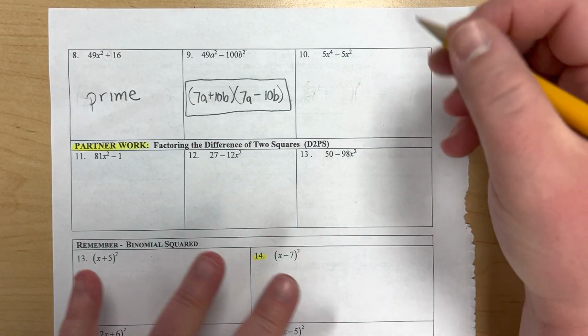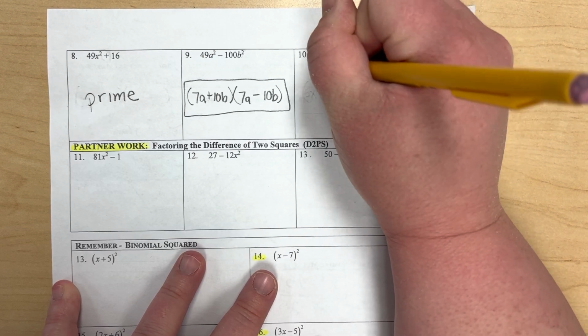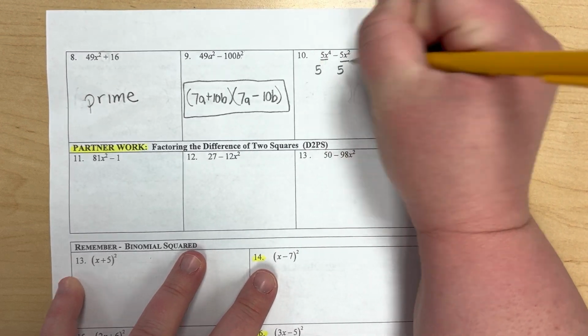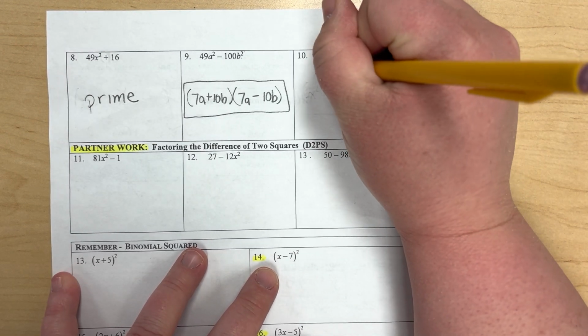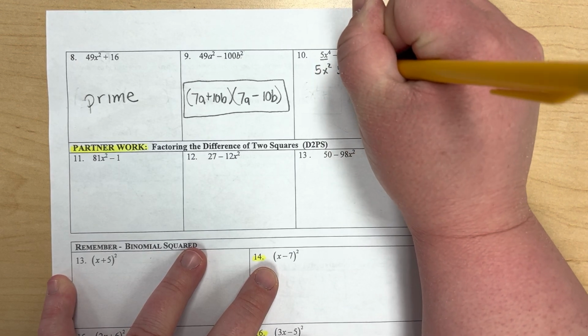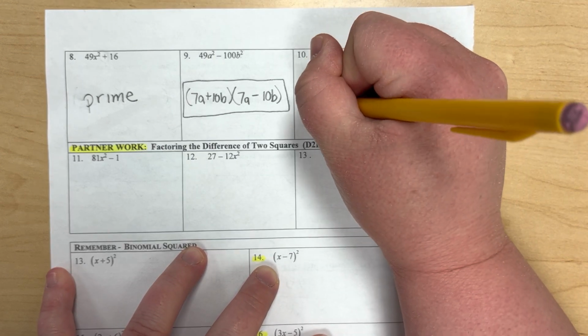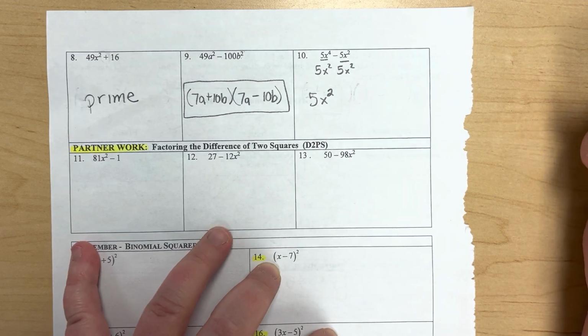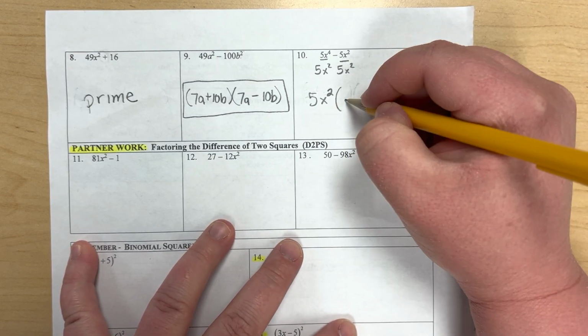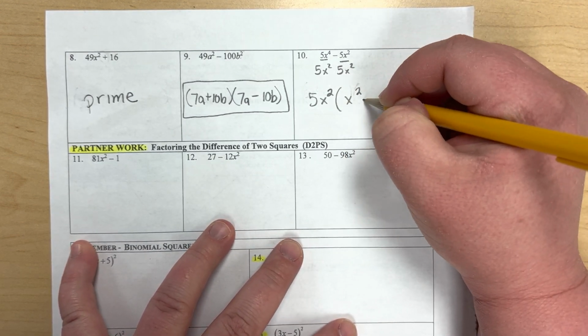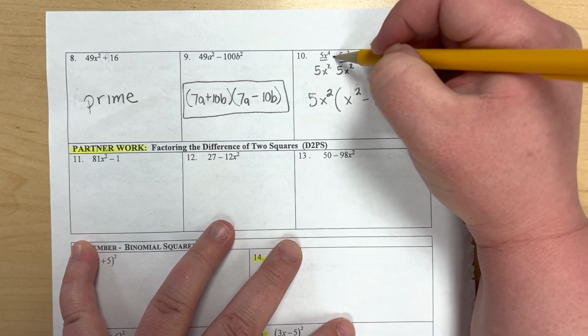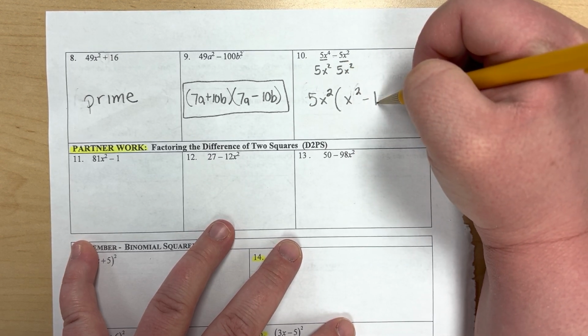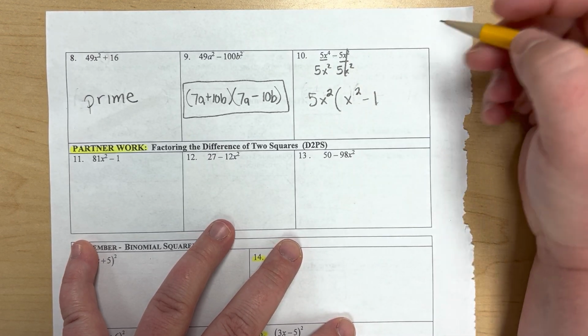Notice that they both have 5s. Let's go ahead and divide that out. They both have 5s. That's part of the GCF. And they both also have x squareds. Also part of the GCF. So 5x squared goes in front. And when you take that out, you get x squared minus 1, because negative 5 divided by 5 is negative 1, and the x squareds cancel.